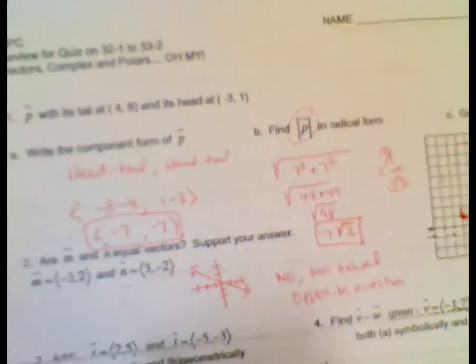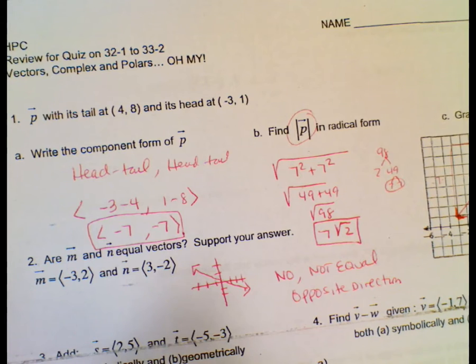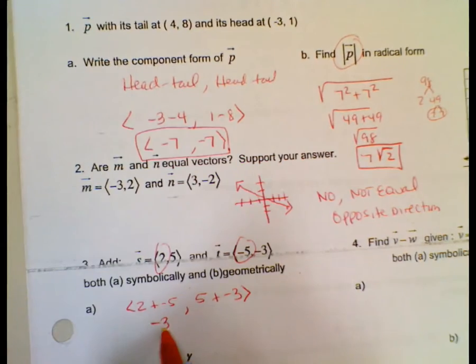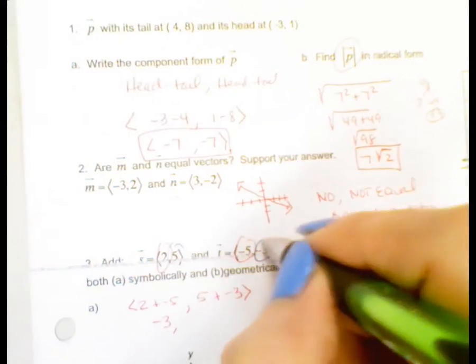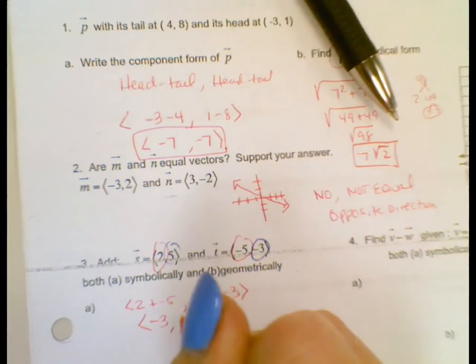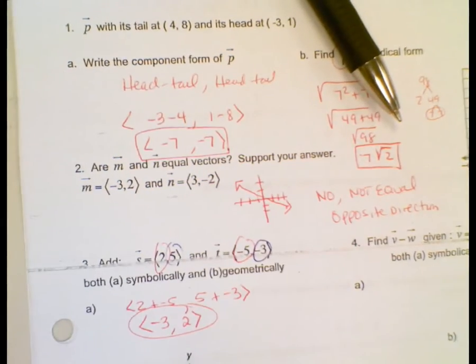Next one says add. I know you can't really see this, but it says add 2, 5. So symbolically, you're adding the horizontals and you're adding the verticals. So you add the horizontals first. So that would be negative 3. And then if you add the verticals, which are these two, you would get 5 and negative 3, which is 2. So this is your addition of this.